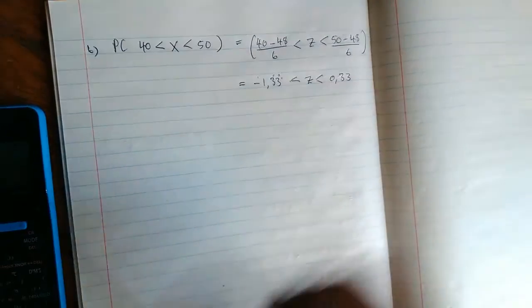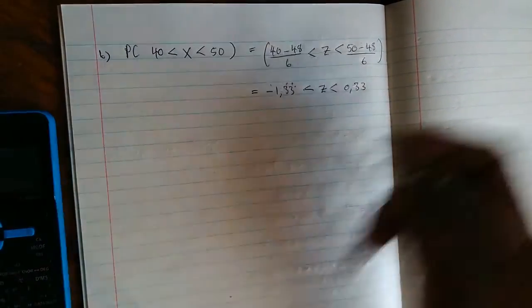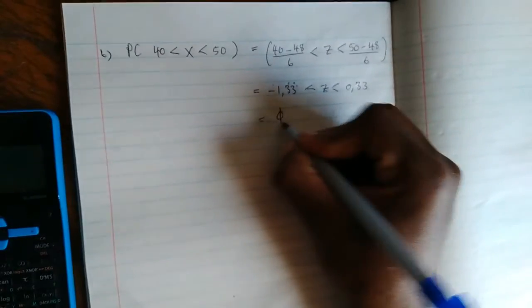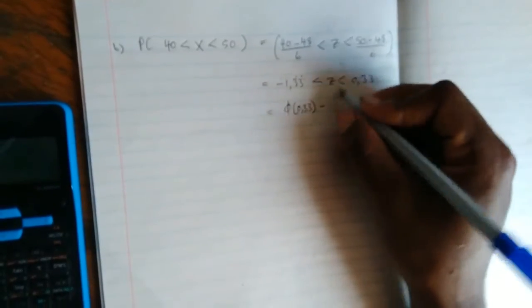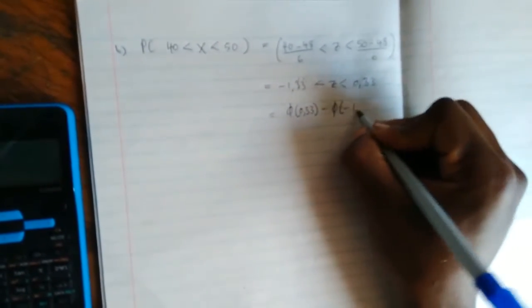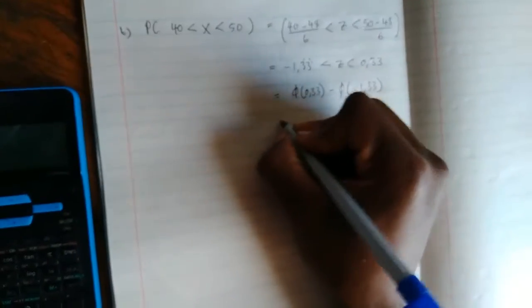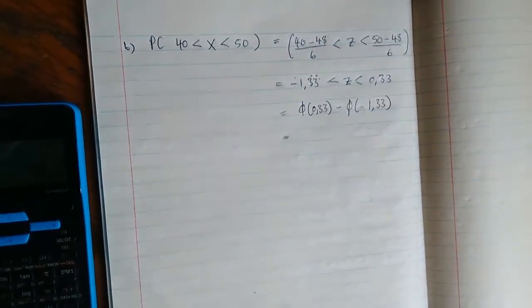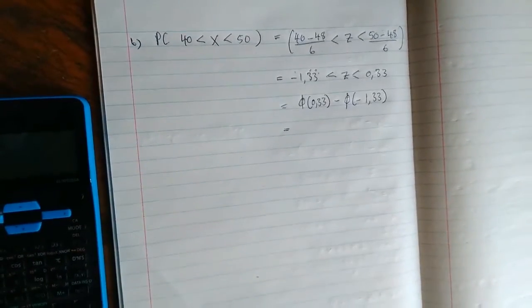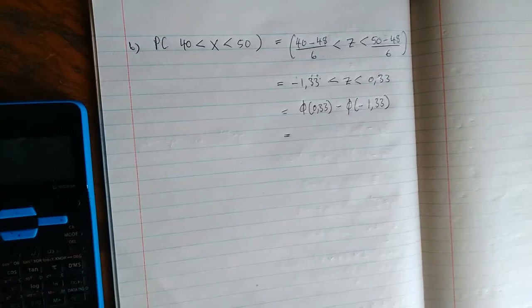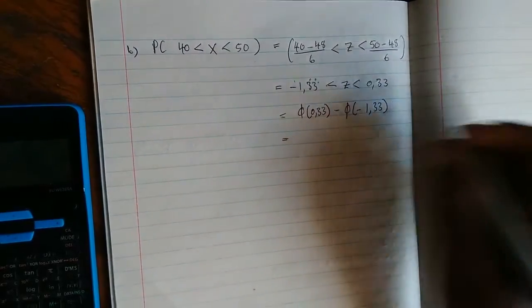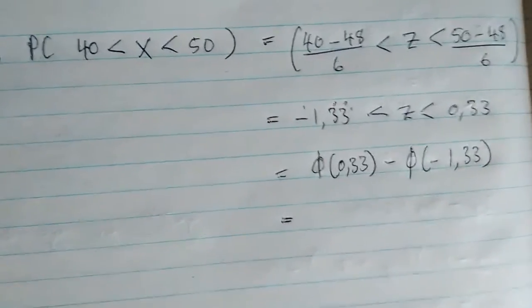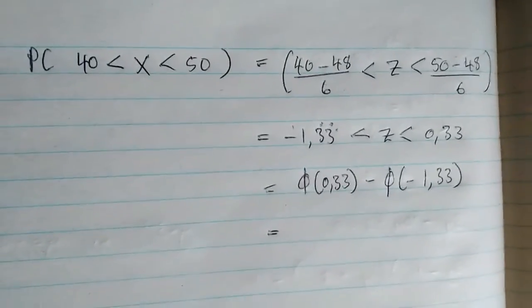Now we need to find these values from our statistical tables. So we are going to say phi 0.33 minus phi negative 1.33. We get these values directly from our statistical tables, depending on the type of statistical table that we are using. Some don't have negative values, but I'm going to show you both cases: where there are negative values and what to do when there are none.